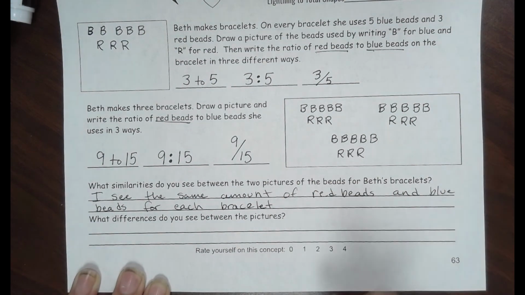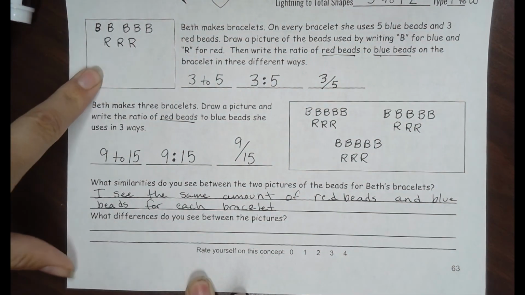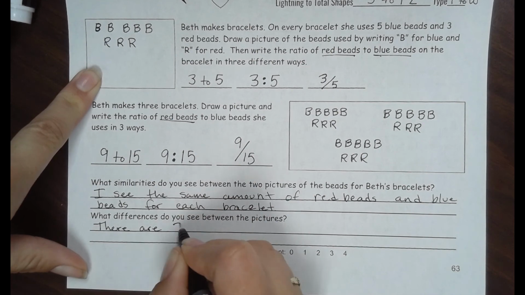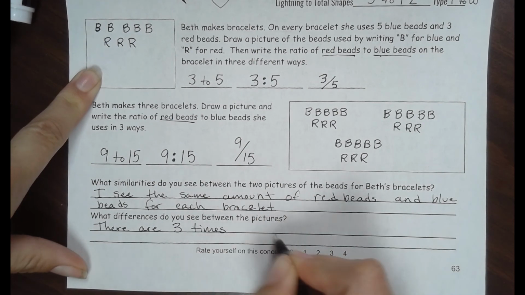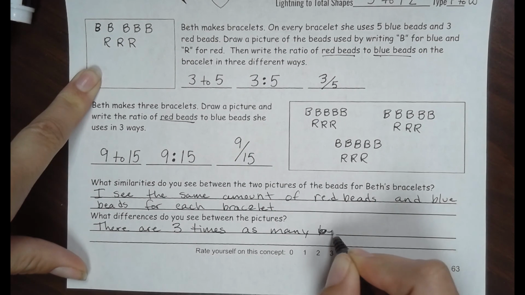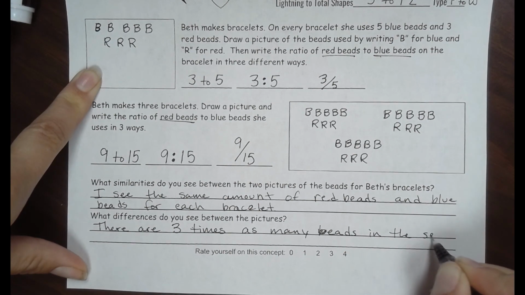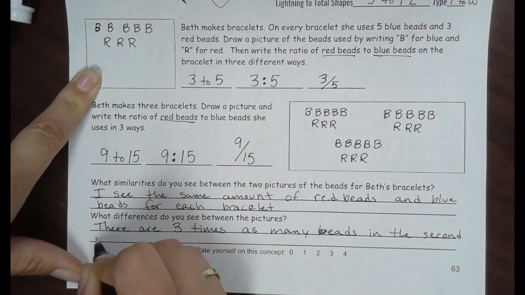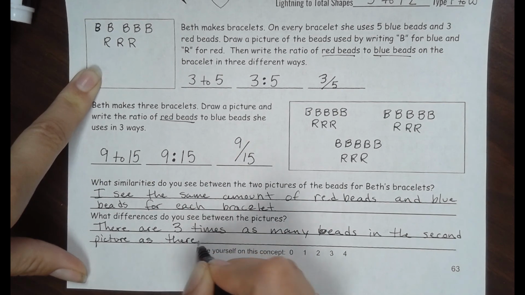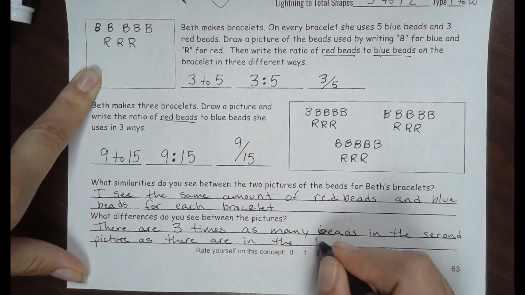What differences do you see in the picture? Well, there are 3 times as many here as there are in the first picture. There are 3 times as many beads in the second picture as there are in the first picture.